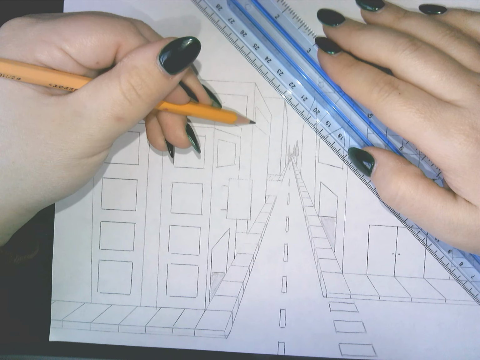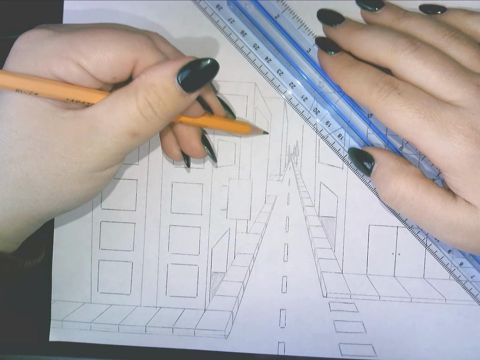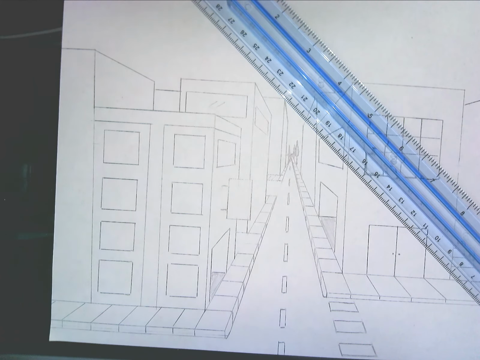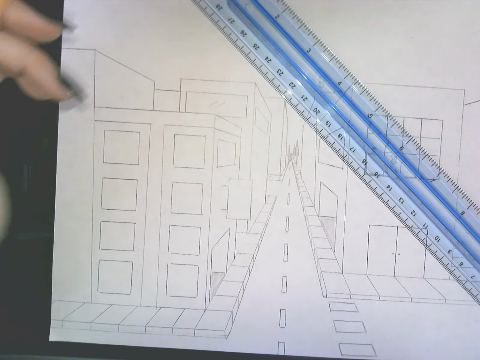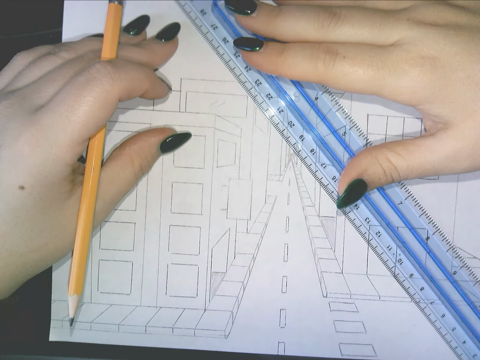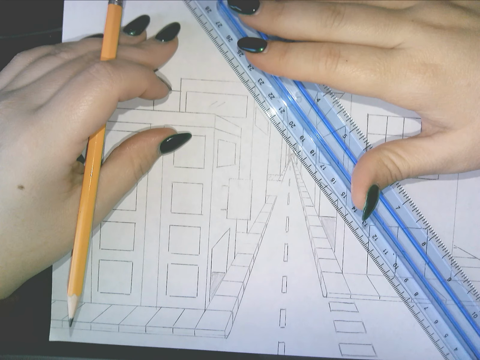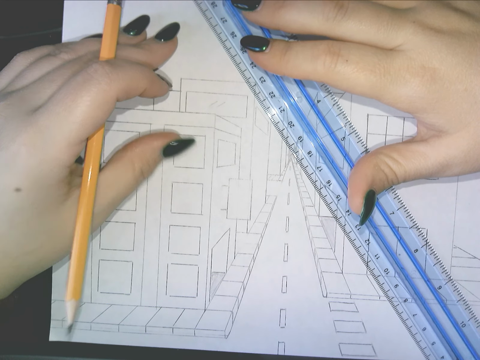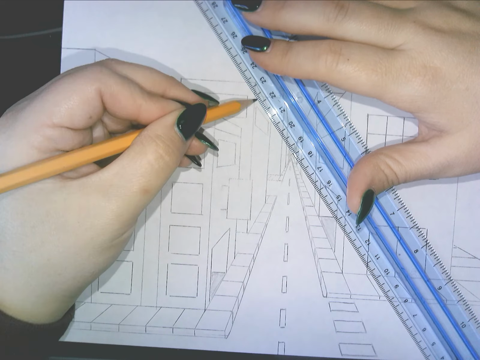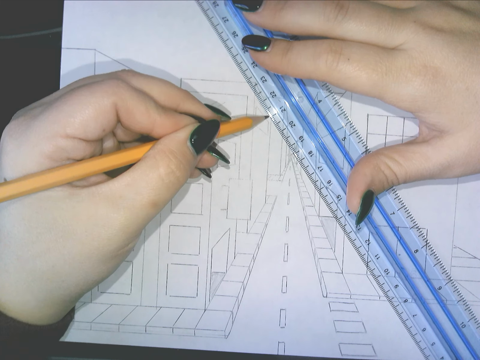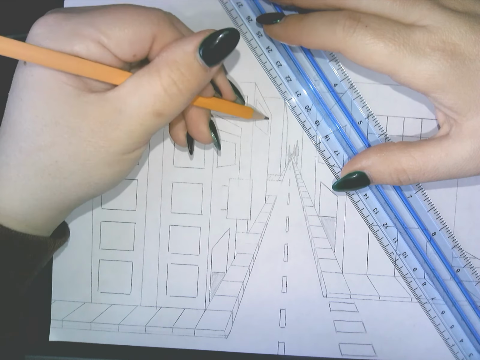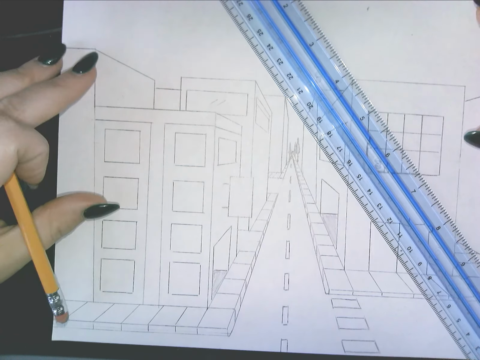Connecting down. And that doesn't look like it's on level at all. There we go.